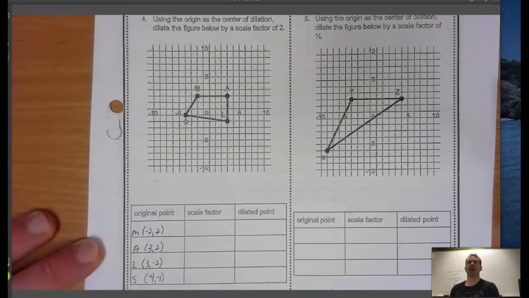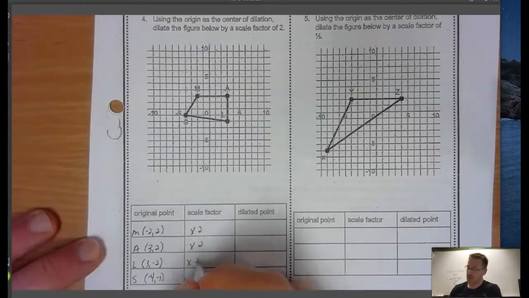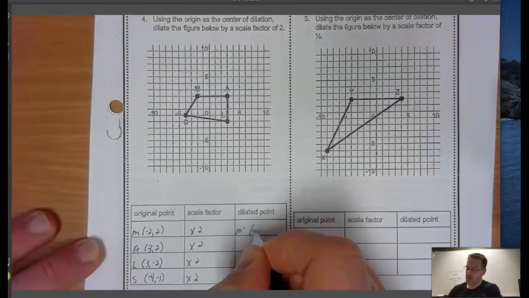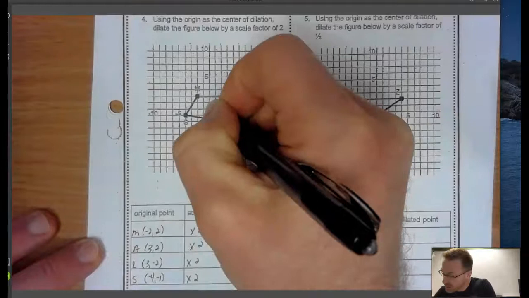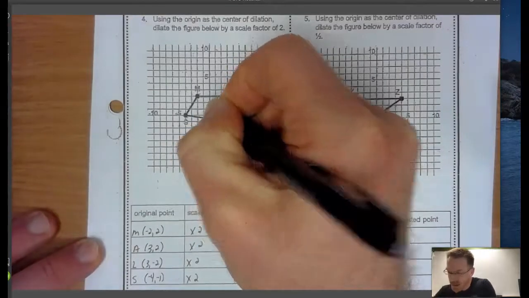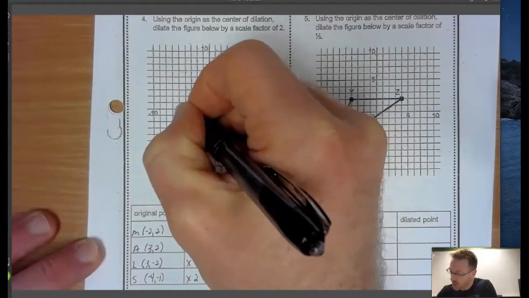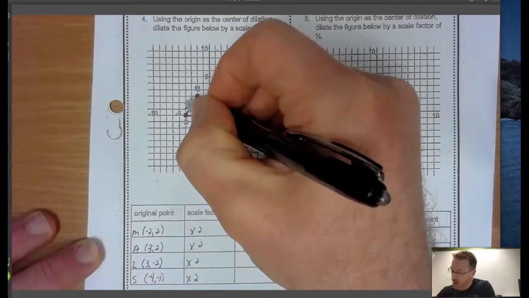Now, all we have to do is apply the scale factor to each point. If we have a scale factor of 2, we want to multiply everything by 2. So M prime is going to be -4, 4. Here's my origin, and I'm going to put that in so I can count better. So -4 and then +4, 1, 2, 3, 4.